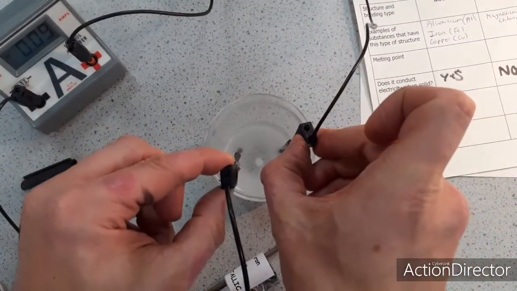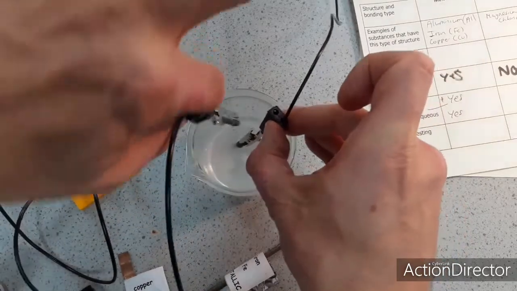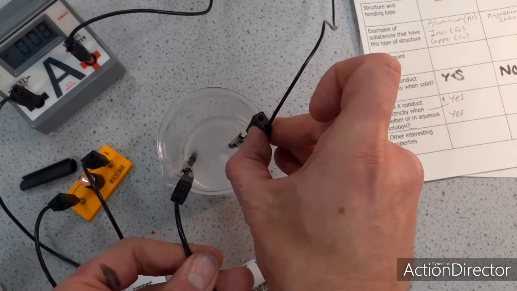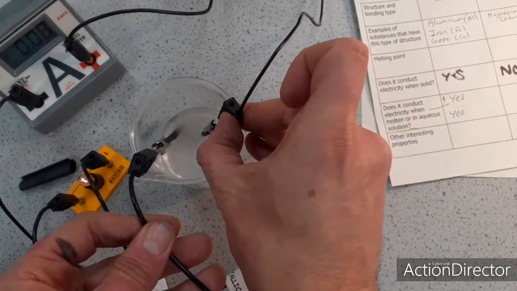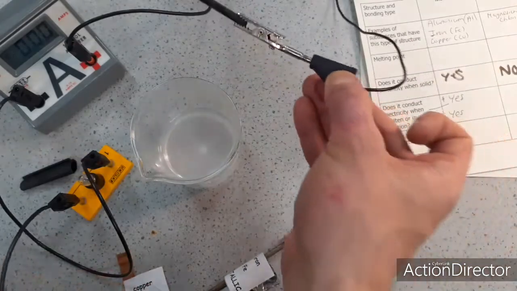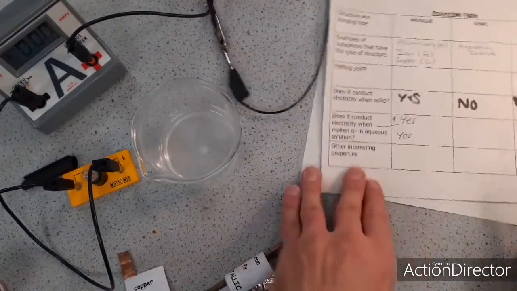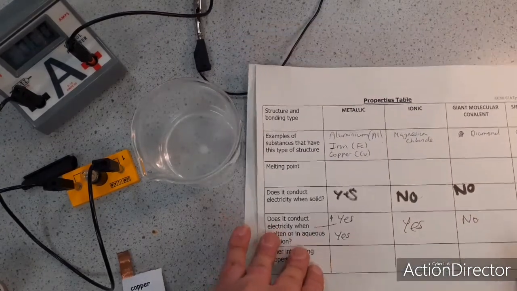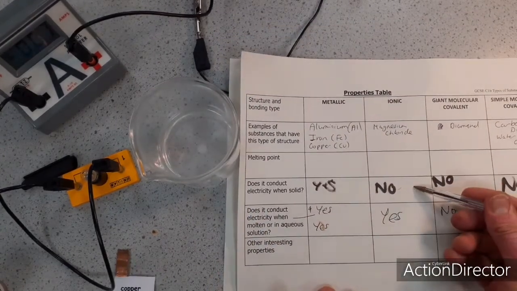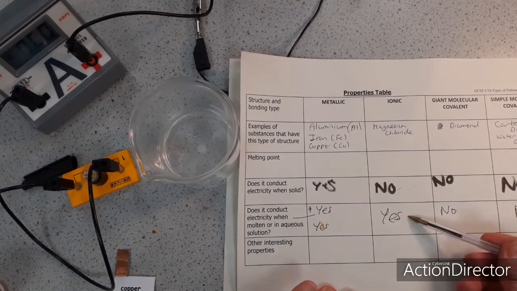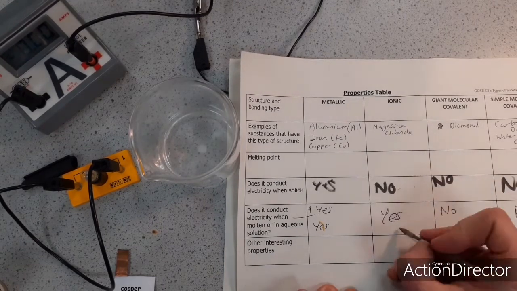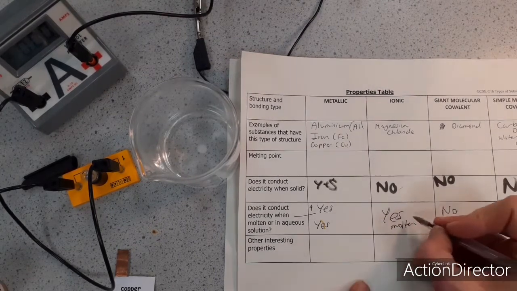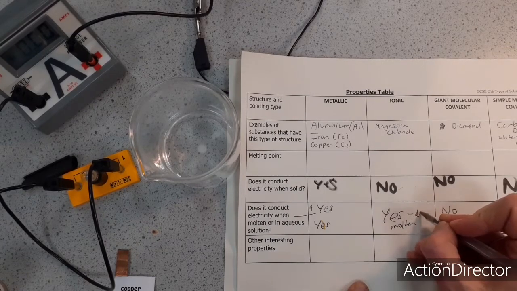I'm going to put that in, and you can see that the bulb is lit and I've got an ammeter reading of 0.08. So that means that ionic substances actually do conduct. So I'm going to add to my table yes, and this is an interesting property of ionic substances. They don't conduct when they're solid, but they do conduct when they are dissolved and when they are molten as well. So both molten and dissolved.